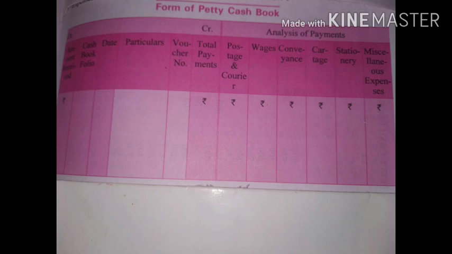This way it becomes quite easy for the main cashier also. With one entry, the transactions of the whole month, the complete month, can be put in for these different expenses. Okay, this is there.